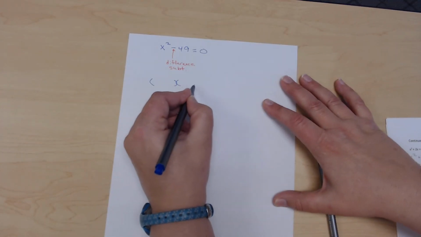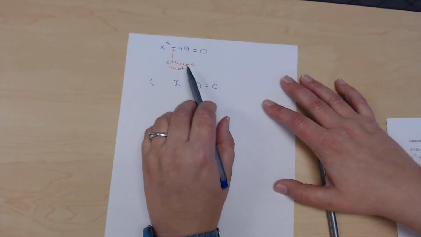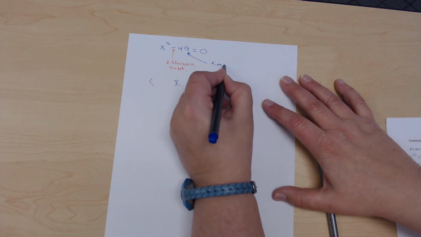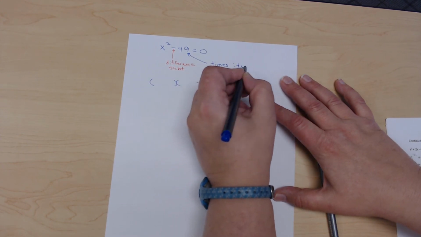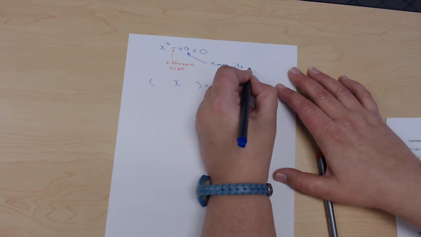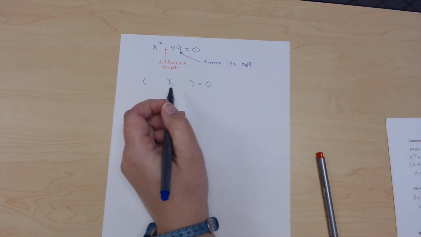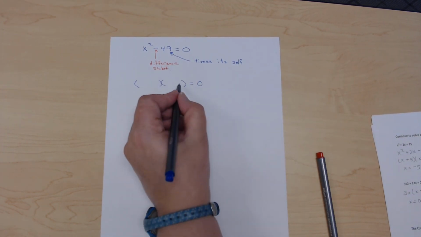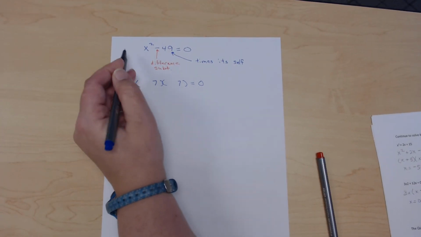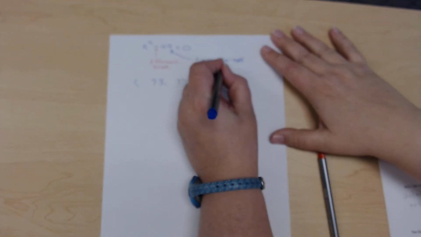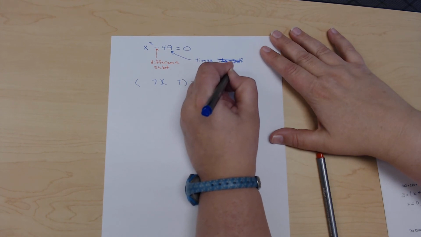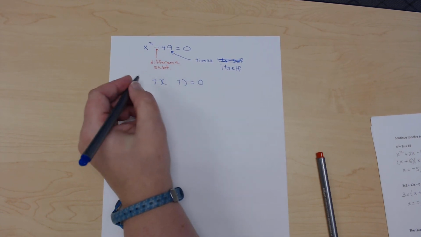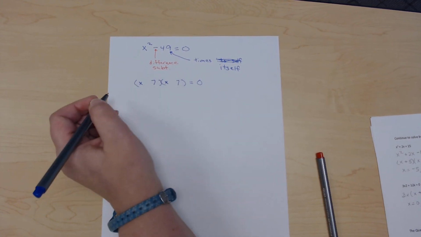You go right to your parentheses. So you don't want to forget about this one, because you just have to think what times itself. Okay, what times itself gives you 49. And so that would be 7 and 7. What times, sorry, what am I doing? Okay. What times itself gives you x squared, and that is x and x.